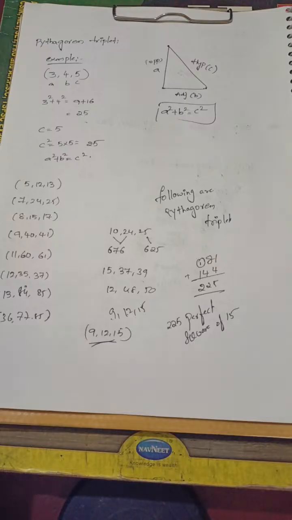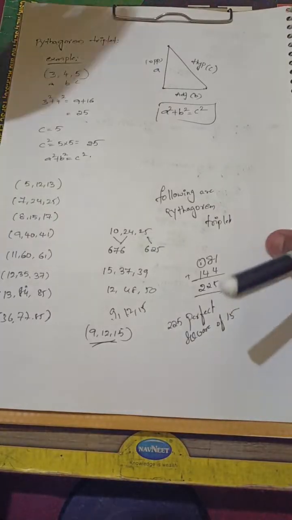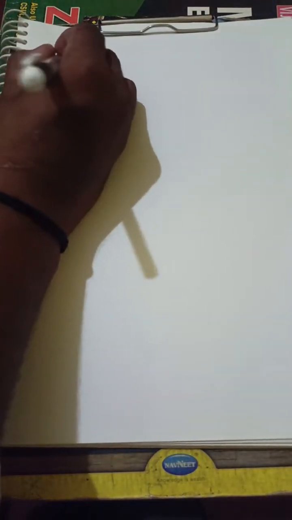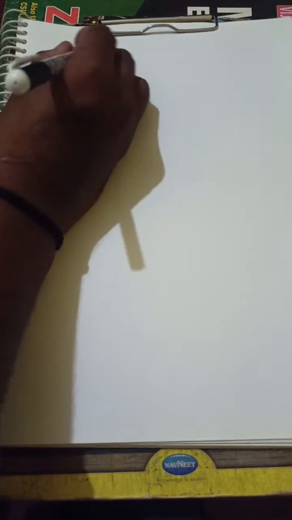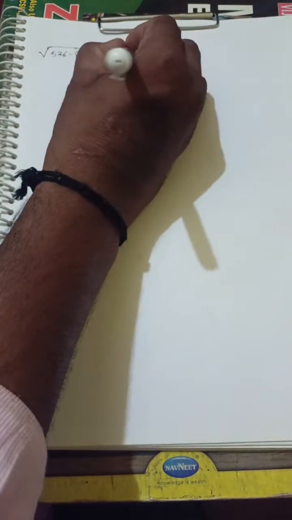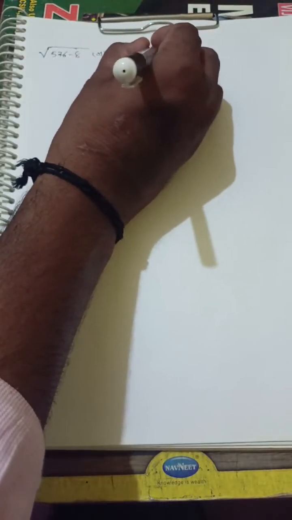So the next question is given as root of 576 minus 2 power of 3. So root 576 minus 8, or we can write it as root 576 minus 2 cube.